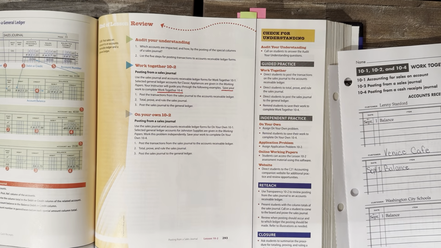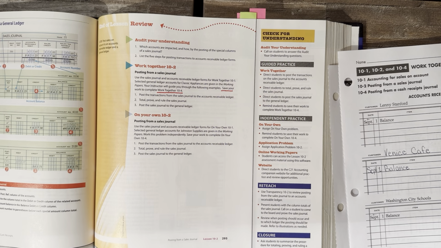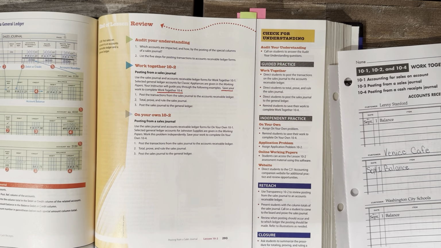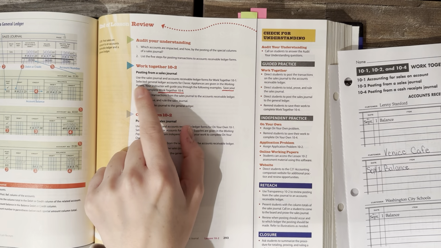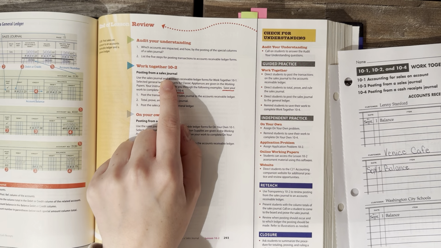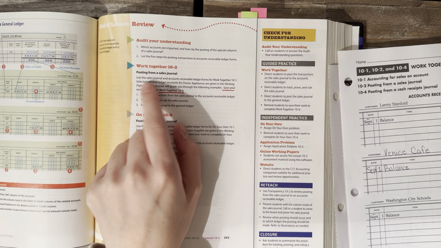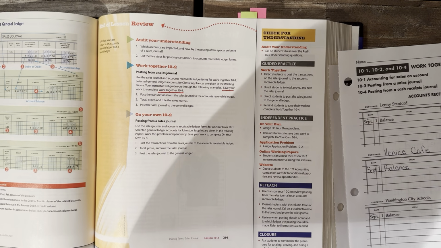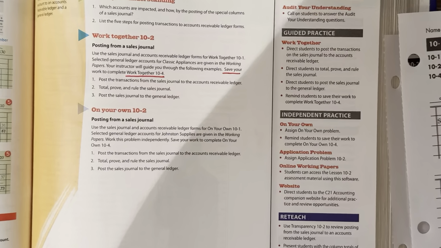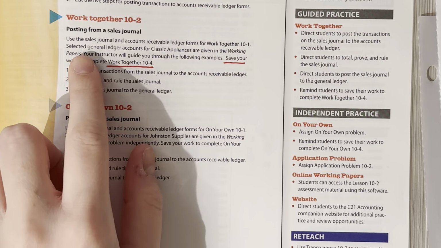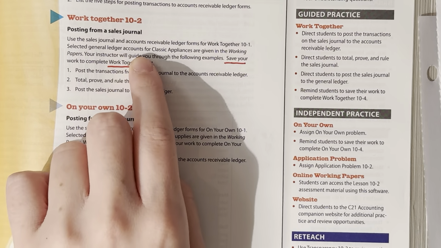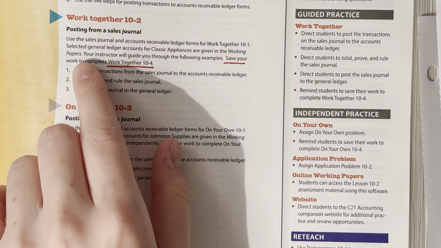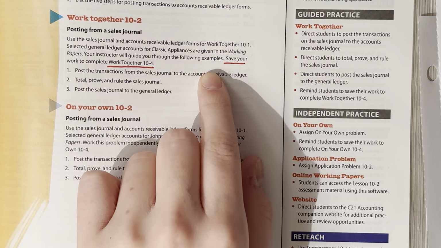Hey guys, everything in this video is taken from the Century 21 Accounting textbook. Today we're going to do the Work Together 10-2 problem, posting from a sales journal. Using the sales journal and accounts receivable ledger forms from Work Together 10-1, selected general ledger accounts for Classic Appliances are given in the working papers. Your instructor will guide you through the following examples.